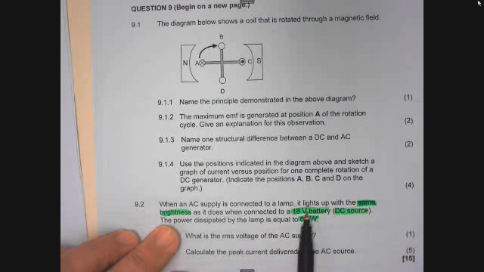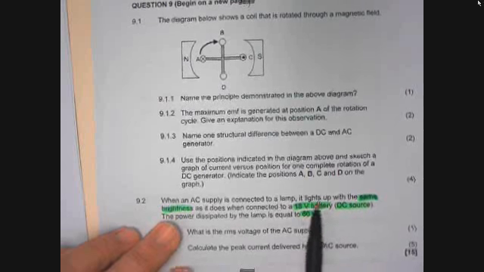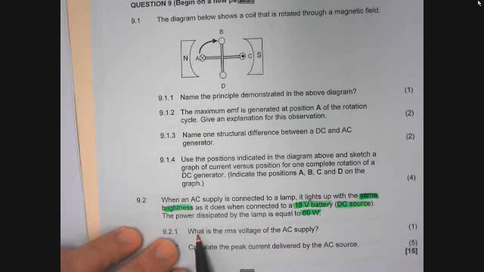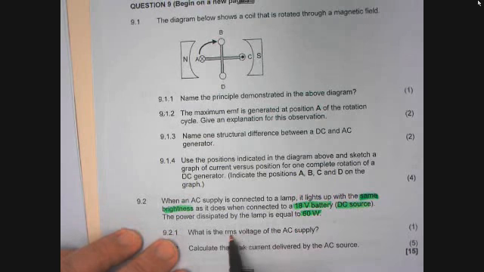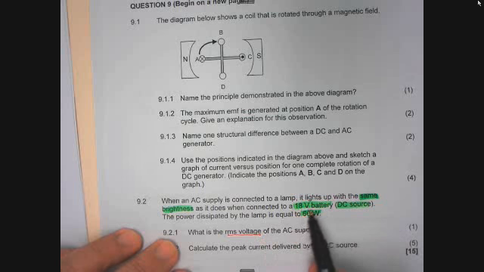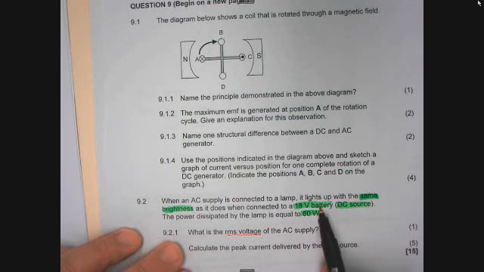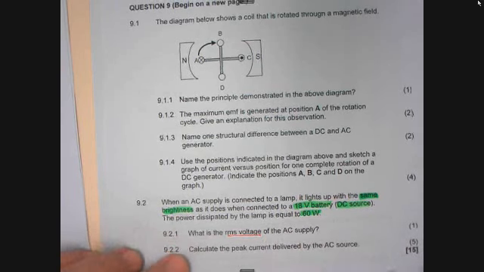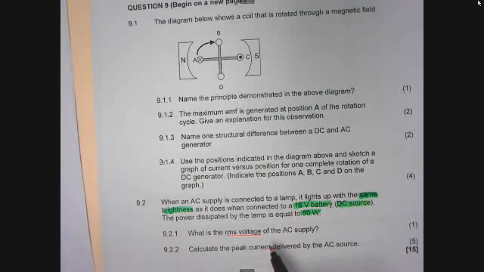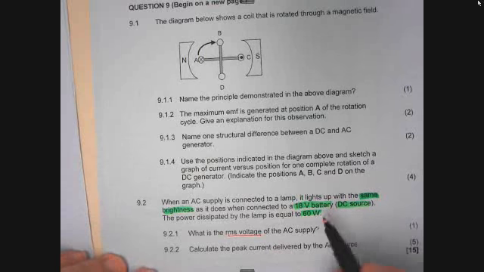So I've tried to test this with the learners, and therefore the first question is, what is the RMS voltage of the AC supply? So the RMS voltage, then the learners must have realized that if it has the same effect as an 18-volt battery, therefore a DC source, then VRMS must be 18. So the answer then, what is the RMS voltage, will be 18 volts.